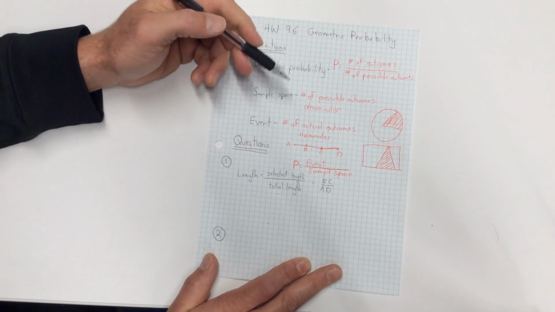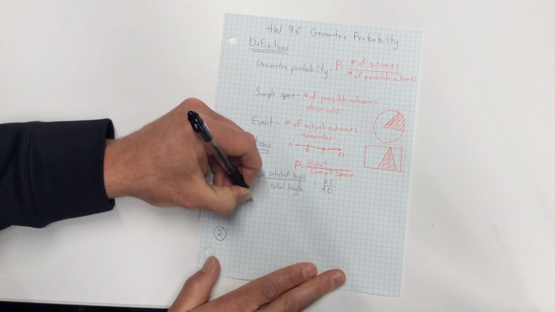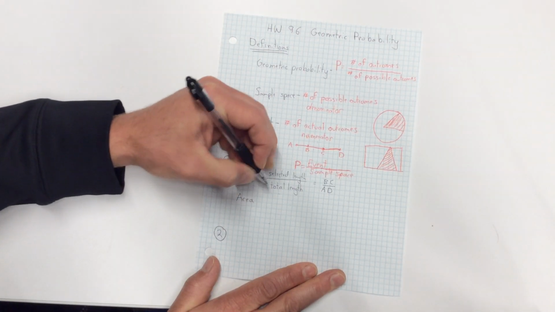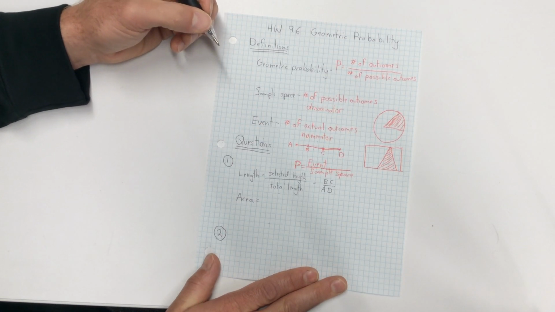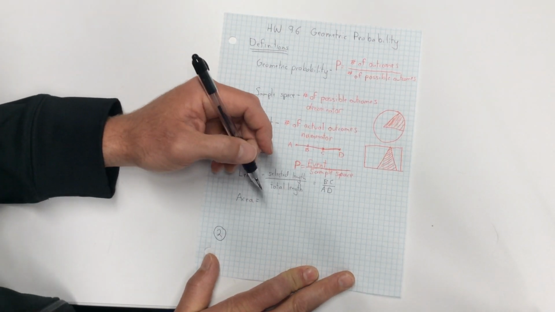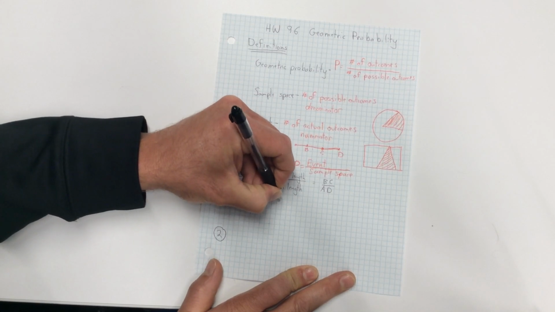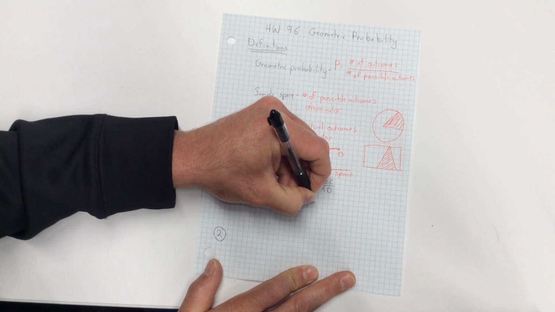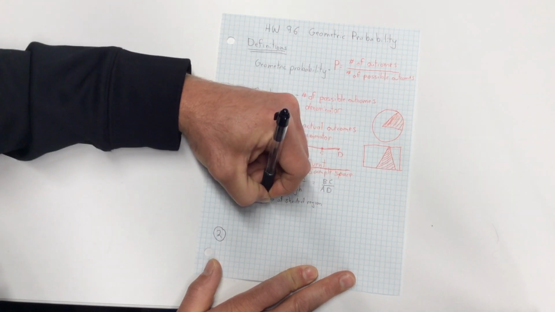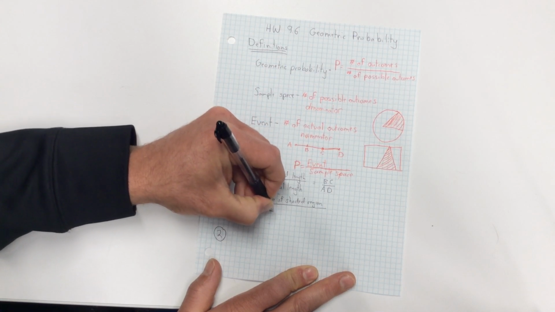Okay? For area, I'm sorry, actually, I'll do them out of order since I already wrote it. Area, that's simply the area of the shaded region, assuming that's what's selected, over the total area.